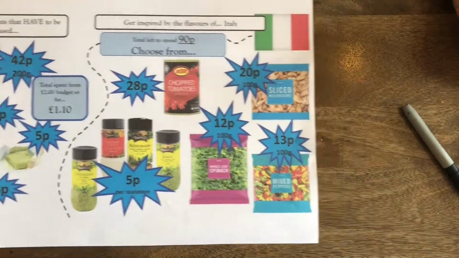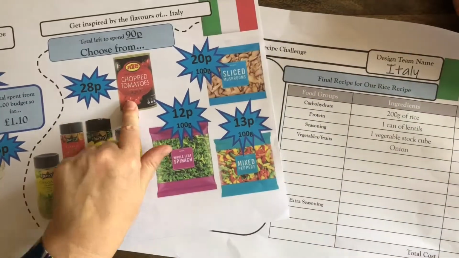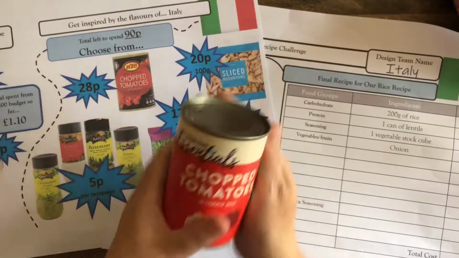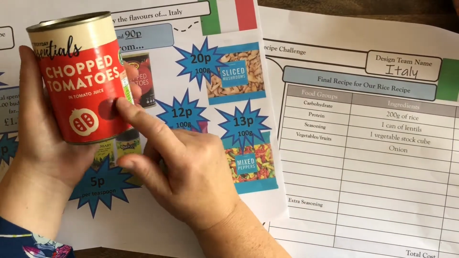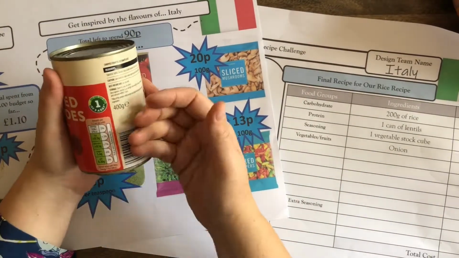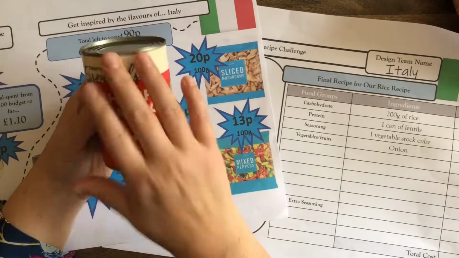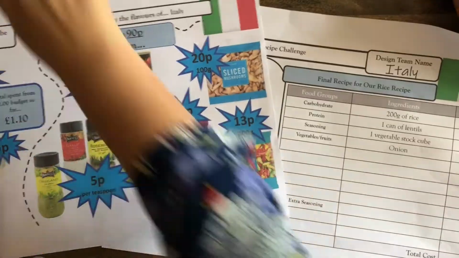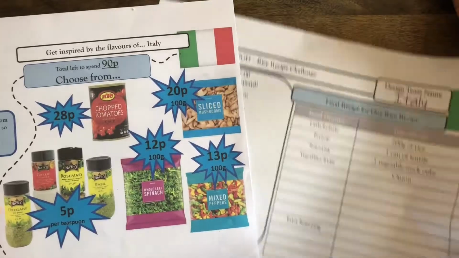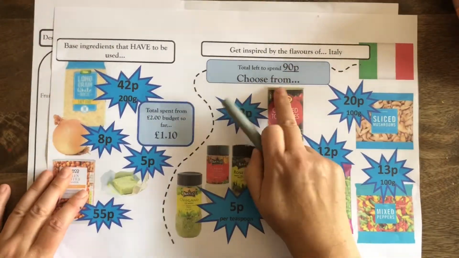Now, I'm just going to give you a little tip here. If you've got tomatoes in your dish, now, do you remember Jack Monroe said that these are an absolute brilliant addition because they're cheap, they're a really good vegetable because they're a superfood, and they add lots of flavour. So if you've got tomatoes in your recipe, I would use tomatoes.